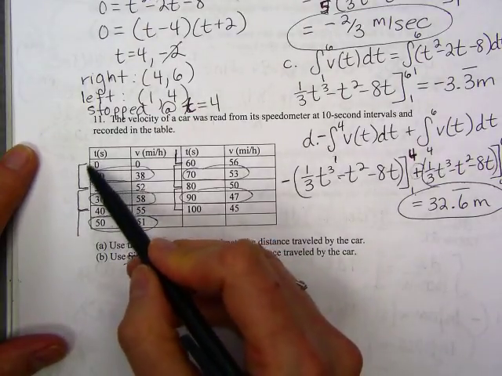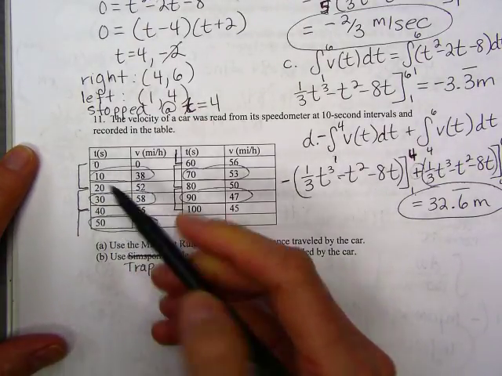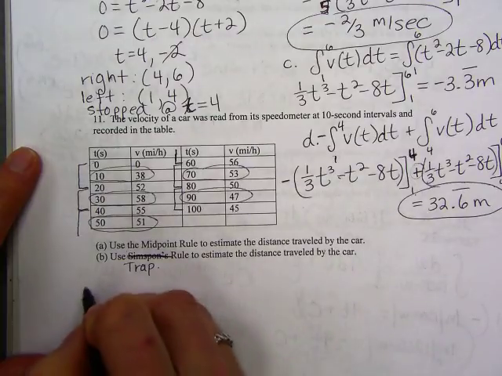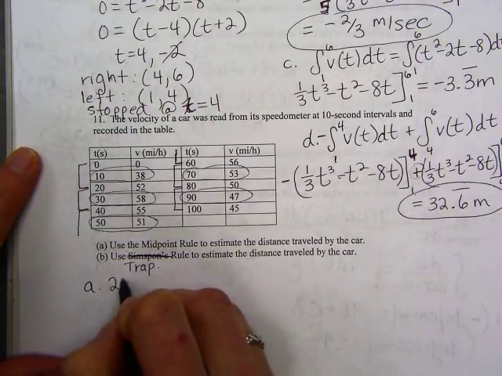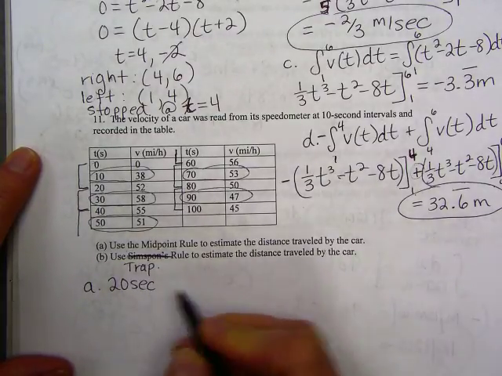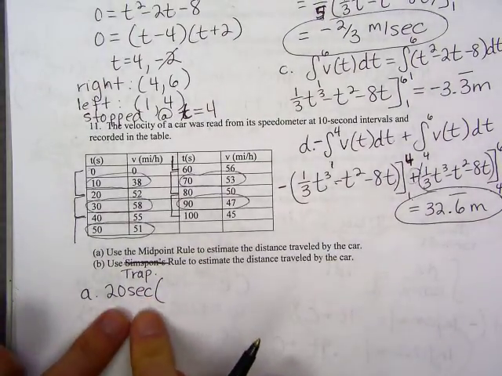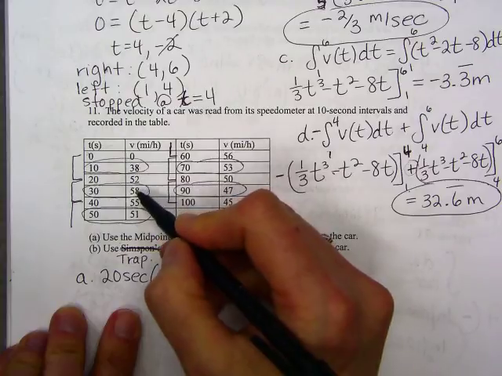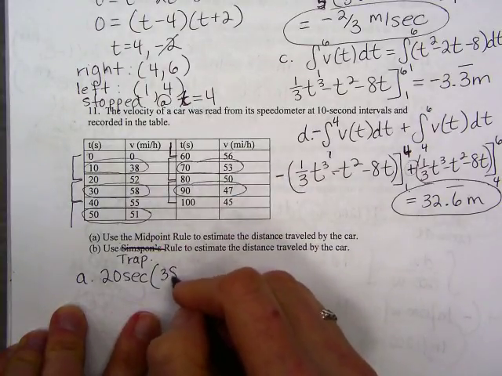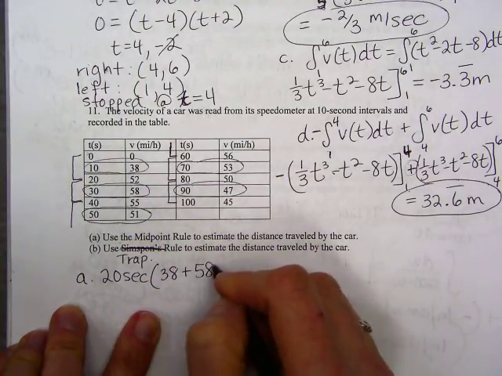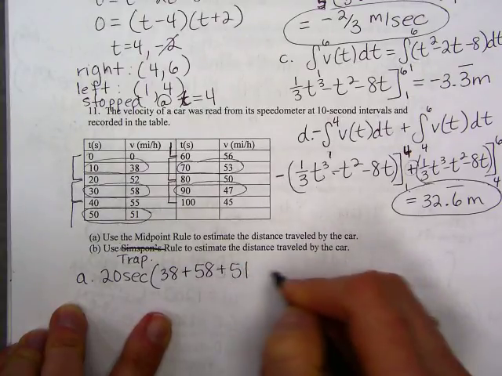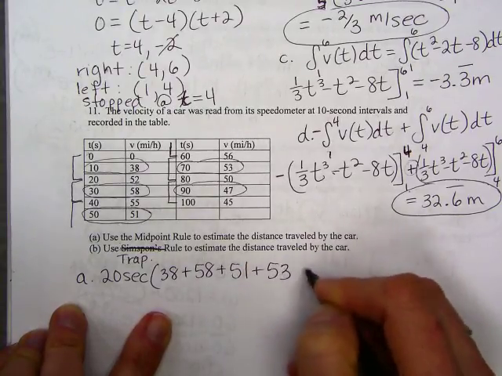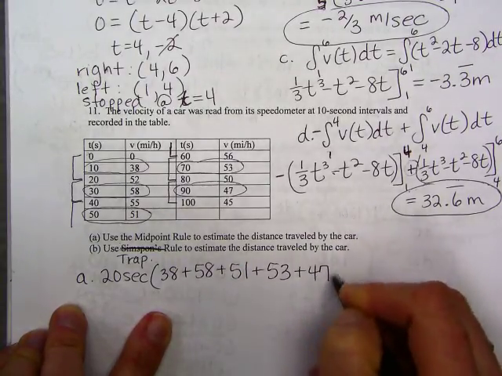Okay, so each of those intervals is 20 seconds long. I'm just going to put the unit in there so you can see something we have to do at the end. And then we're just multiplying by the heights of the rectangles. So 38 plus 58 plus 51 plus 53 plus 47.